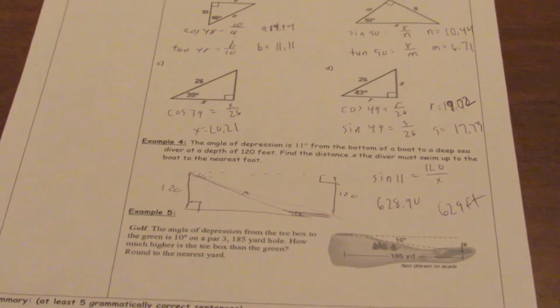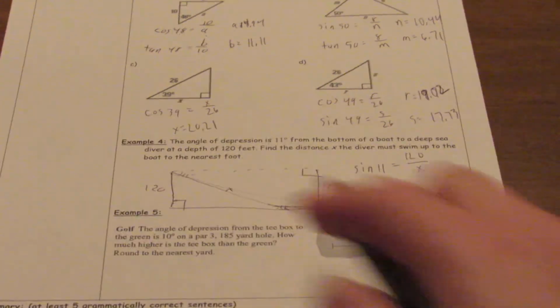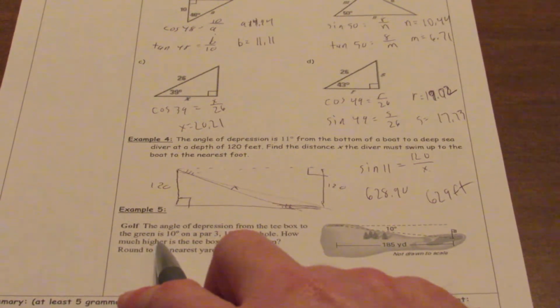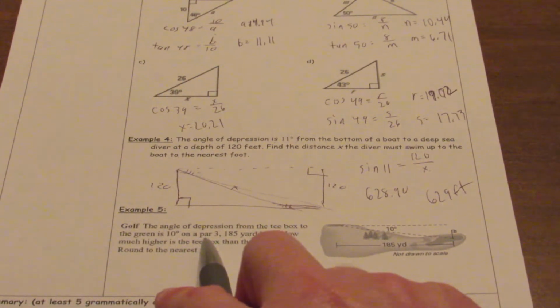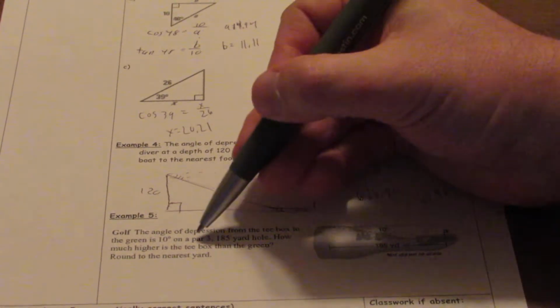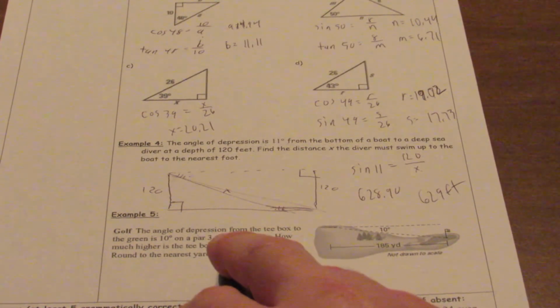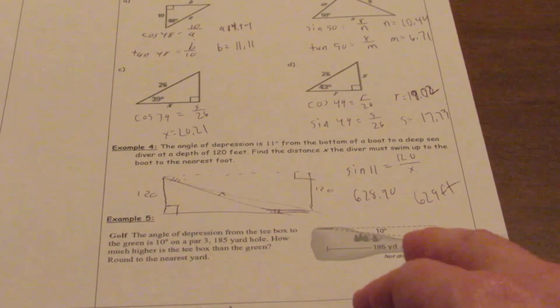On example 5, they show me the picture. The angle of depression from the tee box is 10 degrees. So they show me that here. On a par 3. The par 3 doesn't matter. That's if you're not familiar with golf. That's telling me how hard the golf course is. So that 3 has nothing to do with our math problem. 185 yards from the hole. They show that distance.